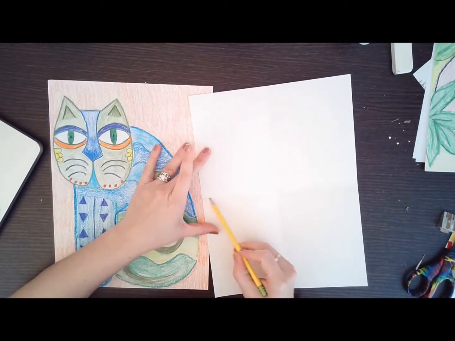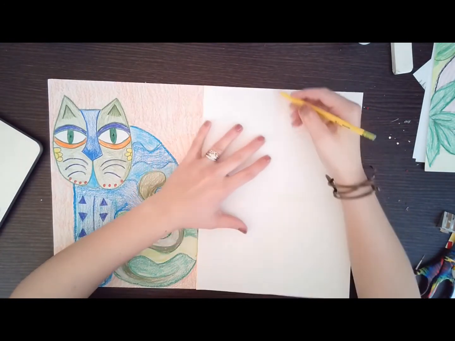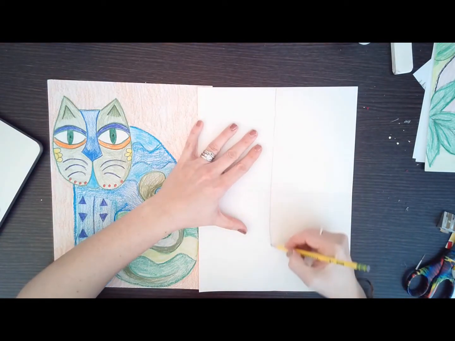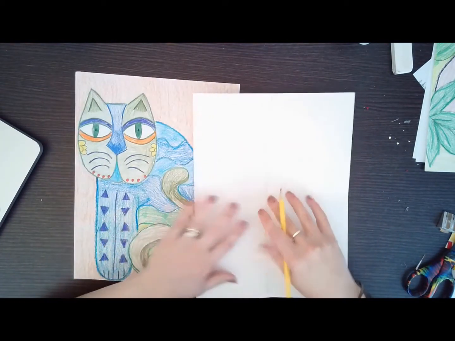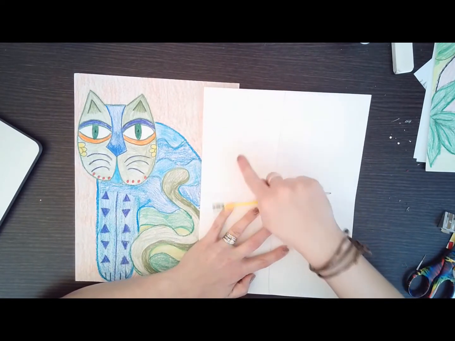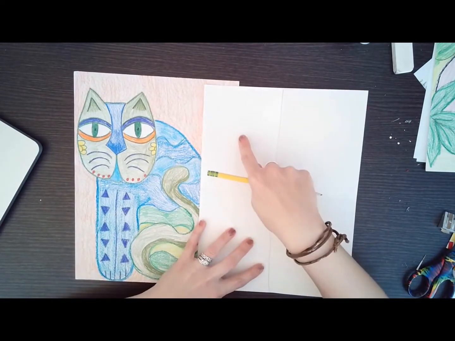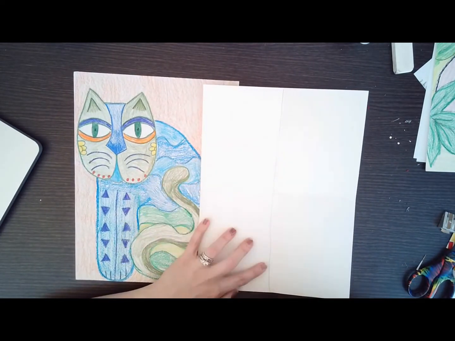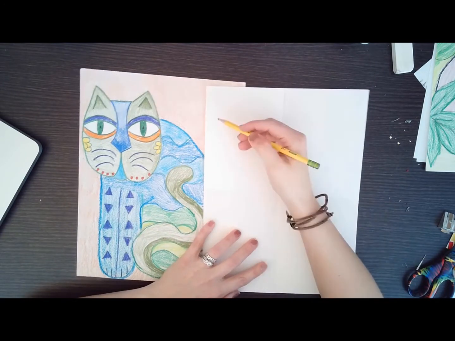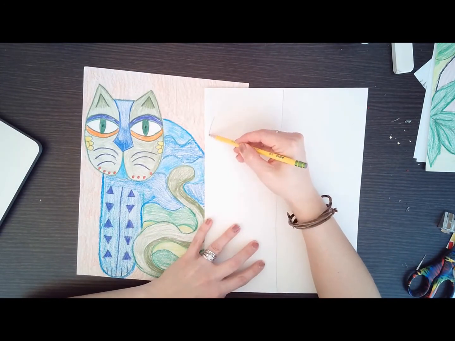So I'm going to draw them on here for you so you can see where my lines are. You don't have to do this step. So this top quarter of our paper, so we have 1, 2, 3, 4 sections. So this 1/4 is going to be the head. So what we're going to do first is we're going to draw 2 curved lines.